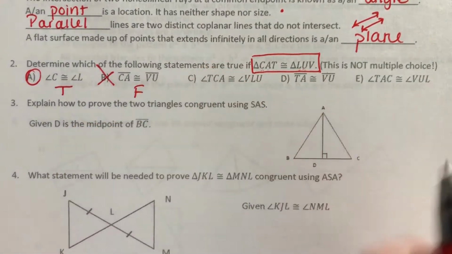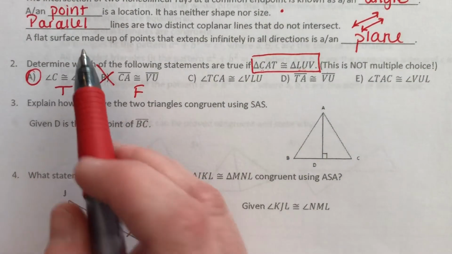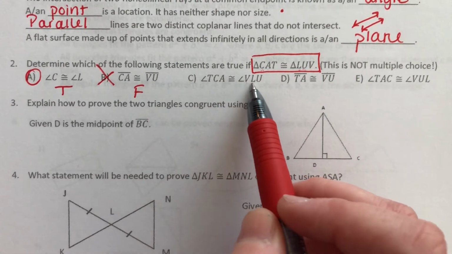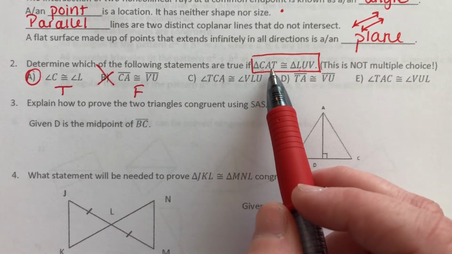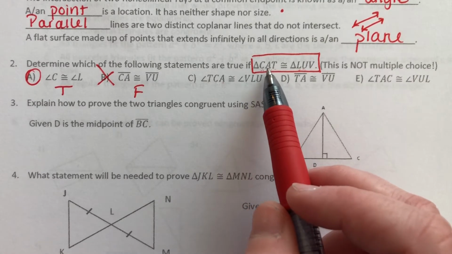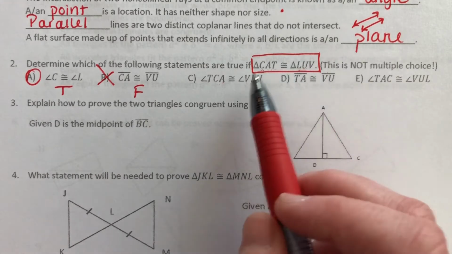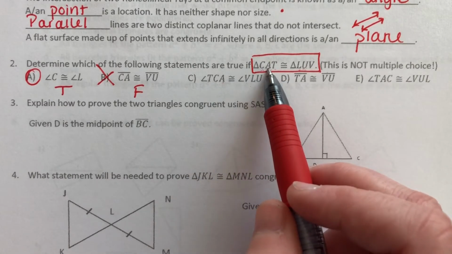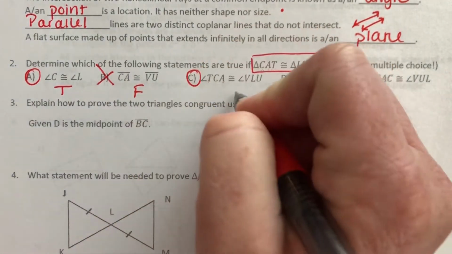However you want to mark it, I don't care how you mark it, but if it was on the computer, it would give you a way to select each of these, but we don't have that capability here. C, TCA is congruent to VLU. Okay, so let's look at the order of TCA. What did they do here? Last letter, first letter, middle. So for the angle over here to be congruent, it would have to be last, first, middle. So VLU, that works. TCA, last, first, middle, is congruent to last, first, middle. VLU, that works. So that's correct.